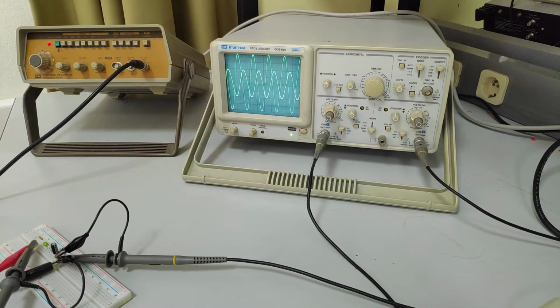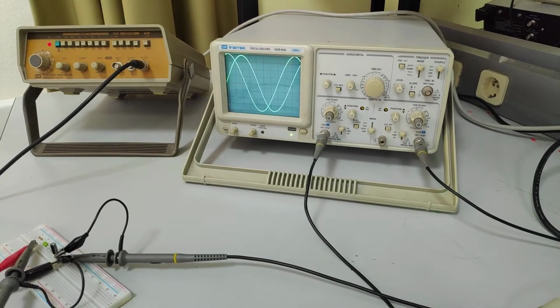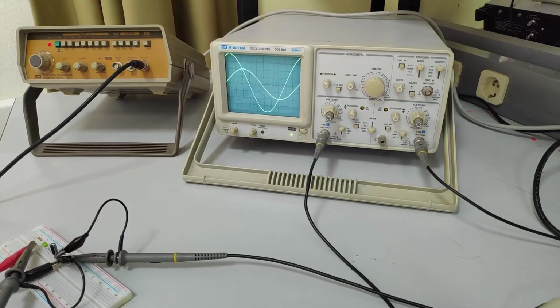For 9 kHz, VC peak to peak is measured to be 3.8 volts. For 10 kHz, VC peak to peak is 3.1 volts. For 5500 Hz, VC peak to peak is 7.8 volts. For 4500 Hz, VC peak to peak is 8.2 volts.